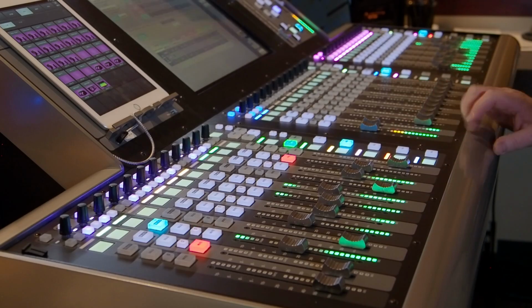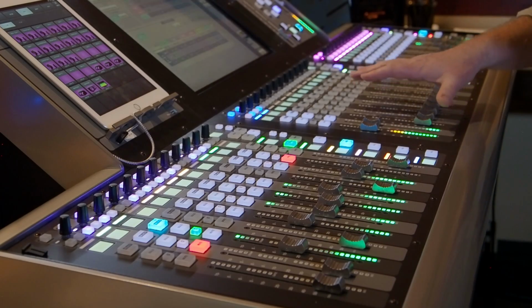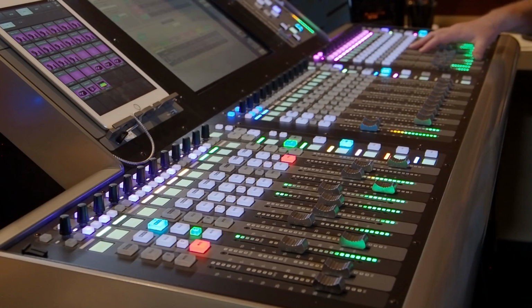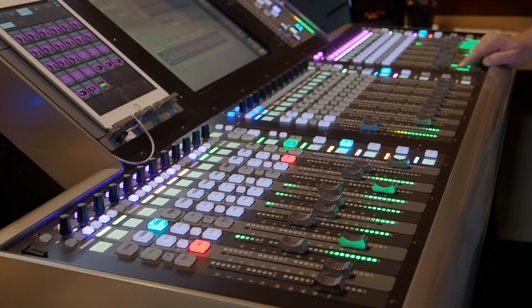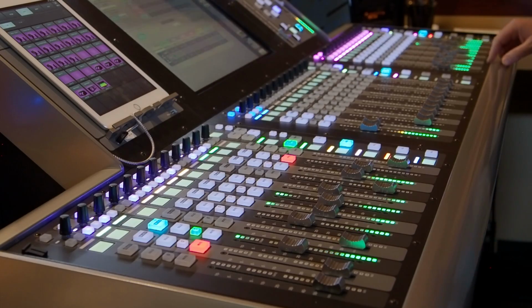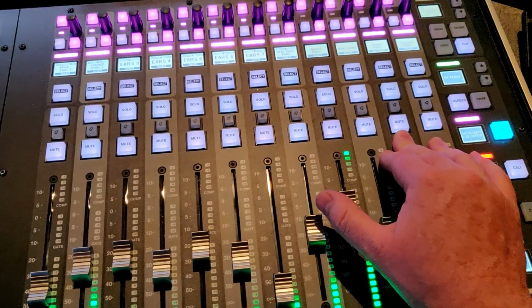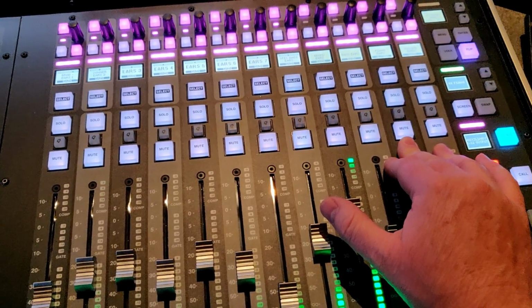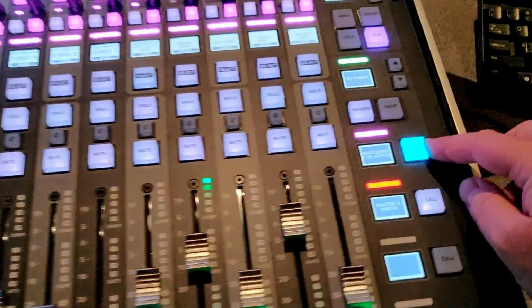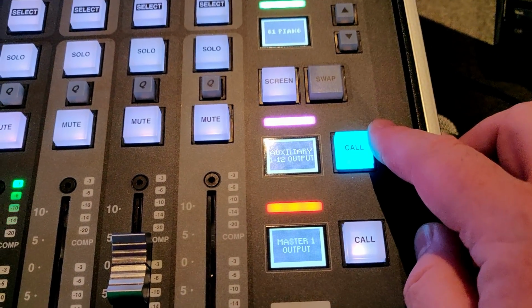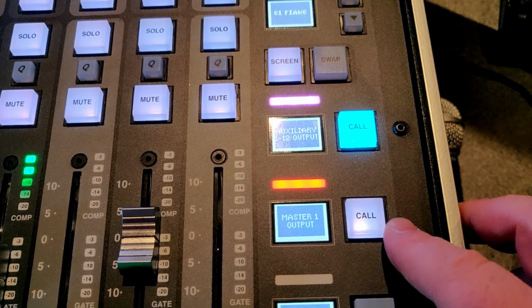Then if I come over here, basically it's showing me stems on this tile, and it's showing me auxes on this tile. So again, I get to see how much piano I'm sending to each one of my aux outputs. Now one thing you have to watch though is I've got 12 faders here. My piano is going out to more than 12 auxes. So you'll see my bank selectors over here. Auxiliary 1 through 12 output, master 1 output.